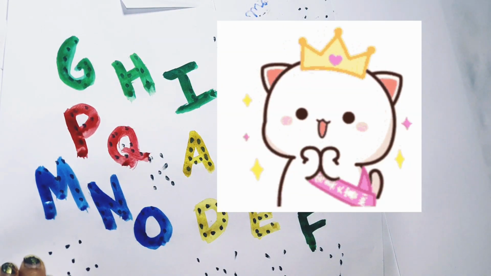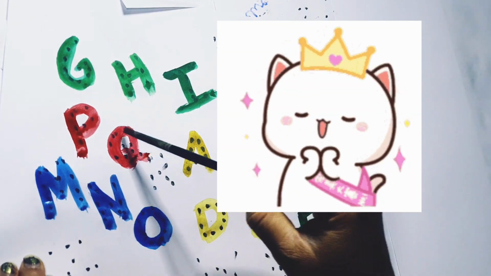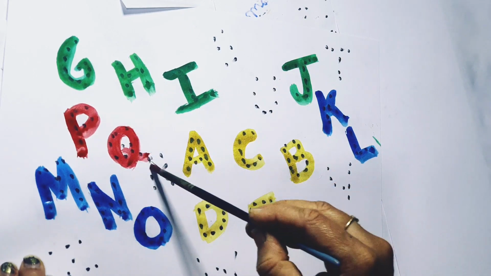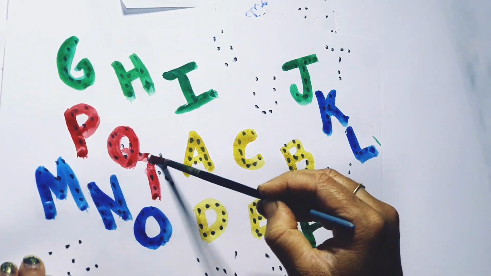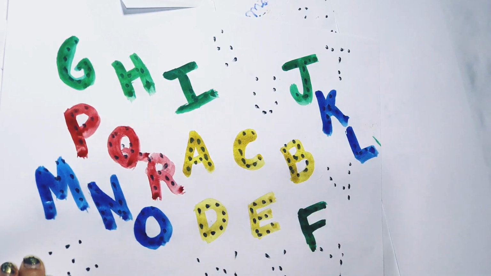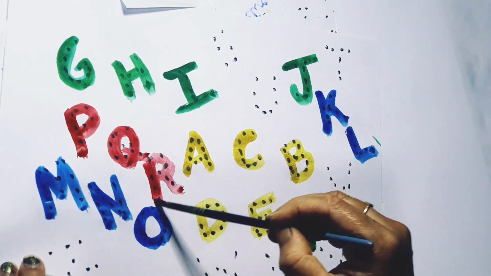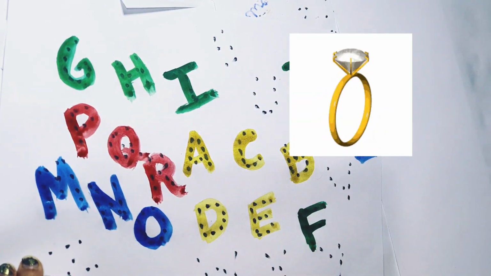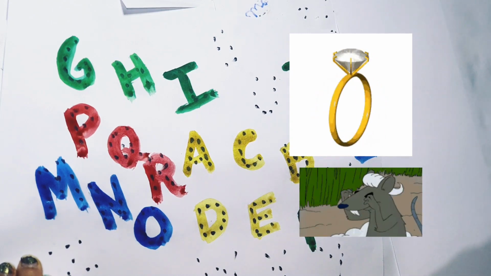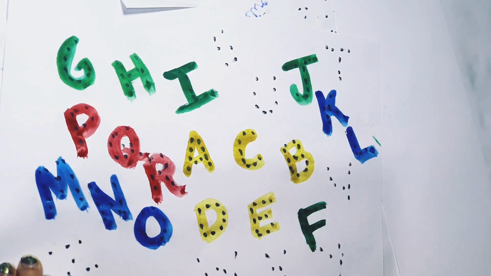Q. Q for queen. Q. Q for quiz. R. R for ring. R for red. Pink color.